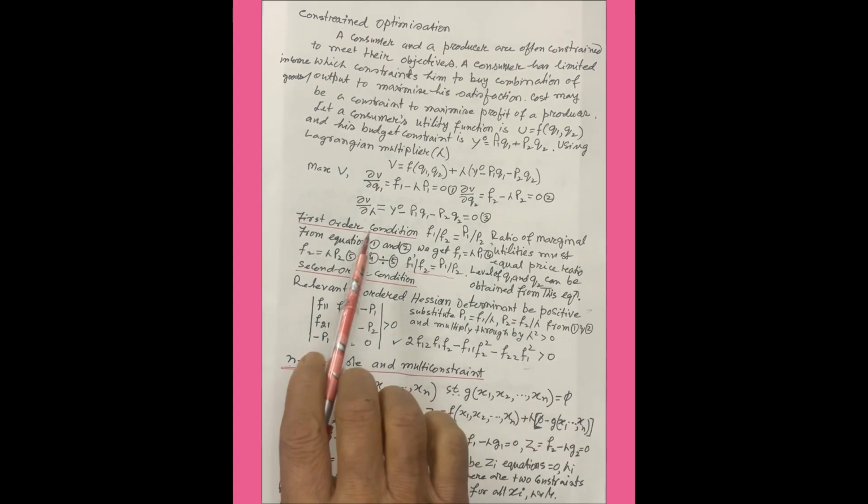So if it is positive, then it will be the case of maximum, and vice versa.